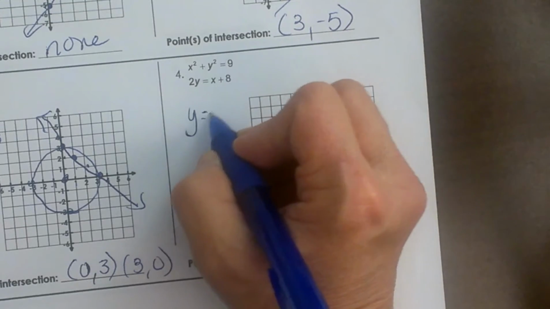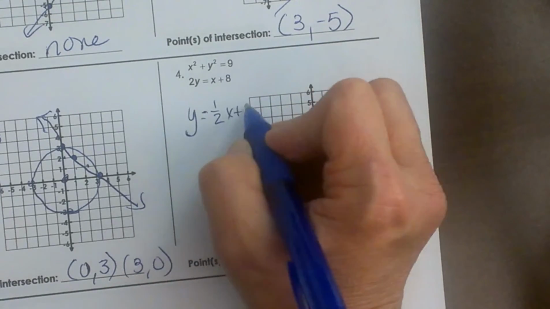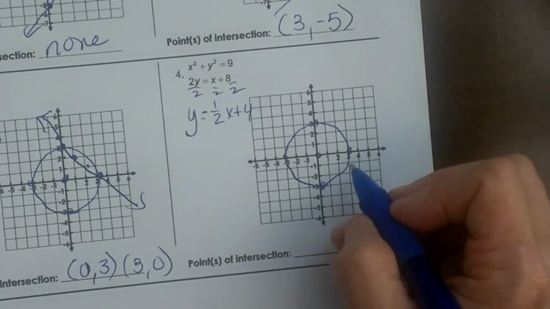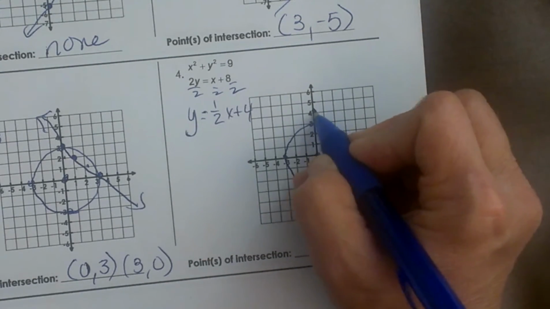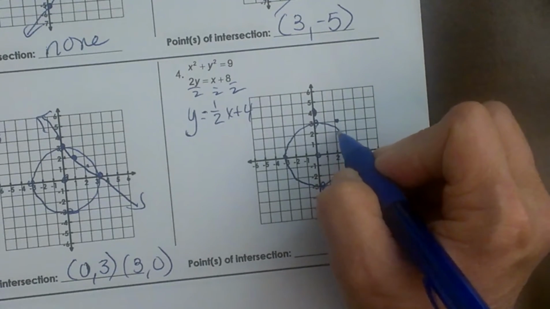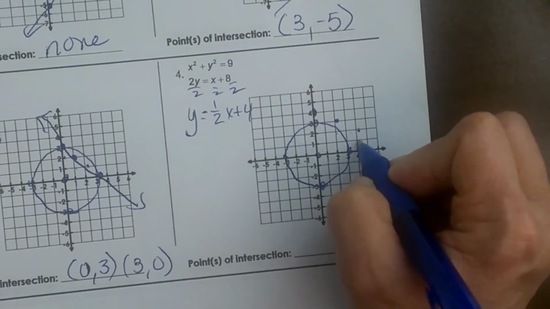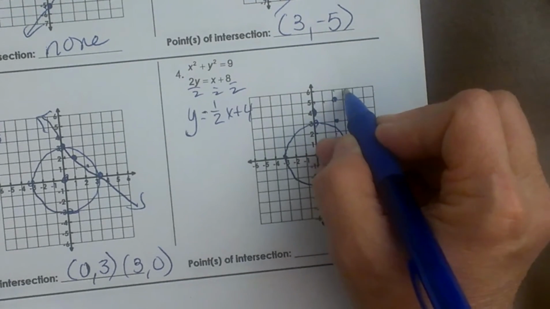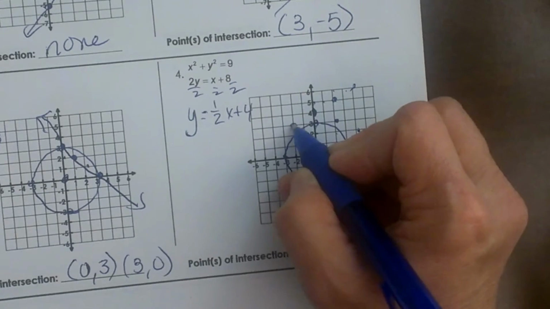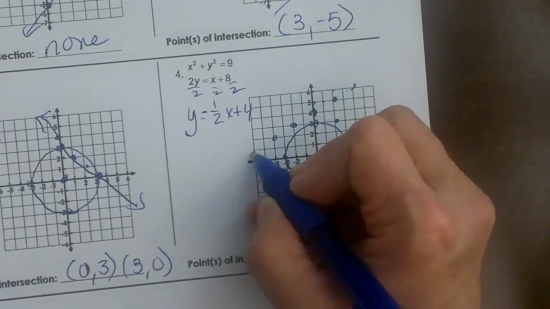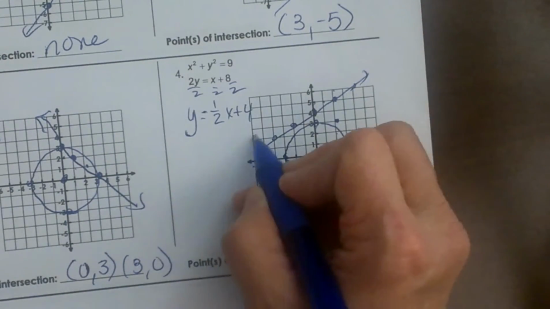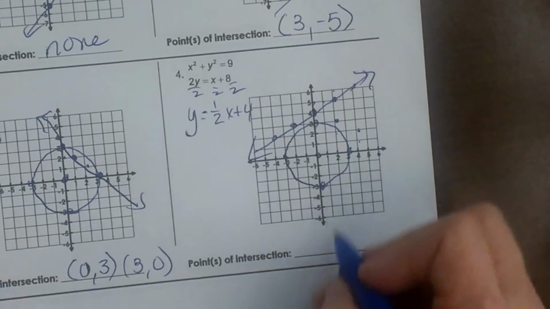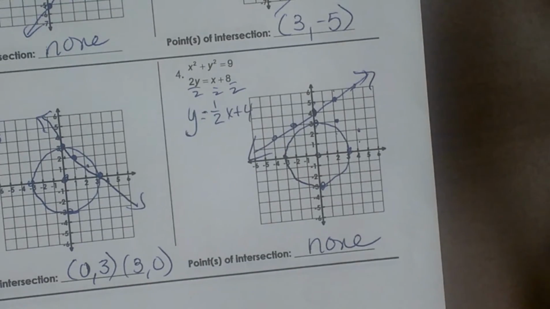So y equals 1/2 x plus 4, because we divide everything by 2, right? And so let's see, 4 is our intercept. And we're going to go up 1 over 2, up 1 over 2, and then down 1 over 2, down 1 over 2. Either line, though, it doesn't matter which way it goes, whether it's positive or negative, what do you see? No intersection point. So that one doesn't intersect at all.